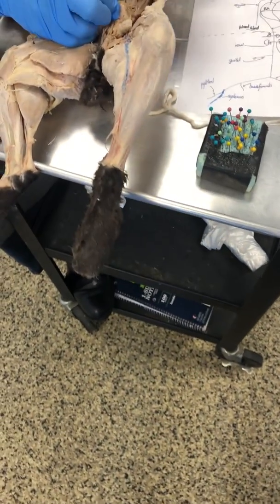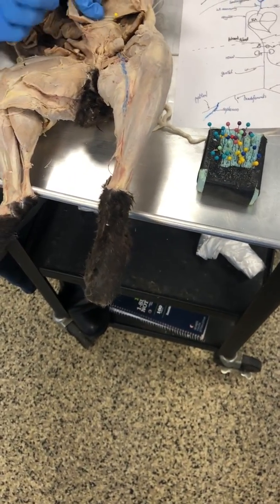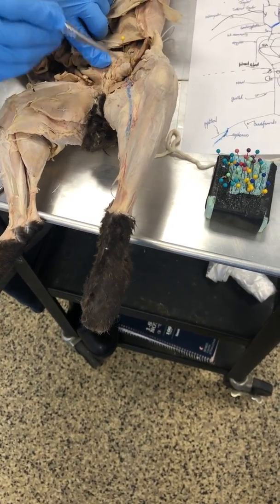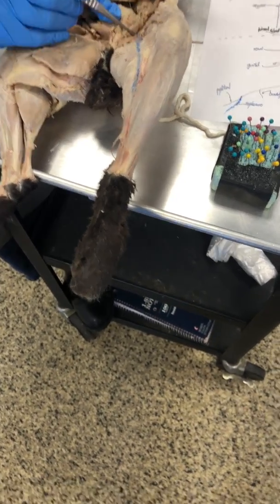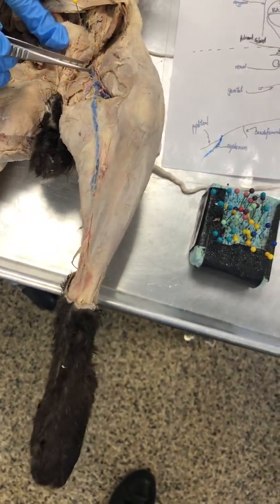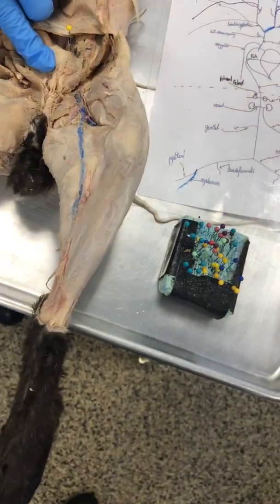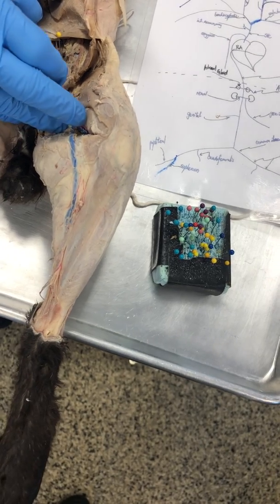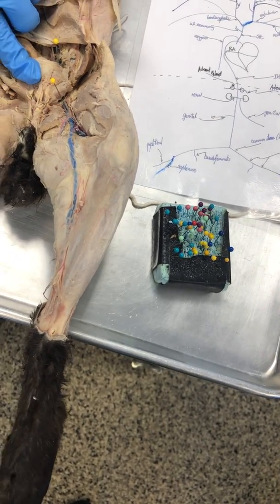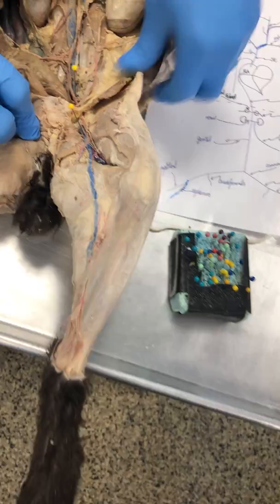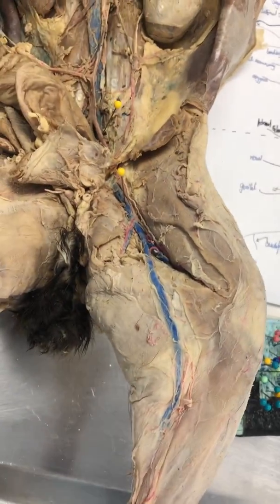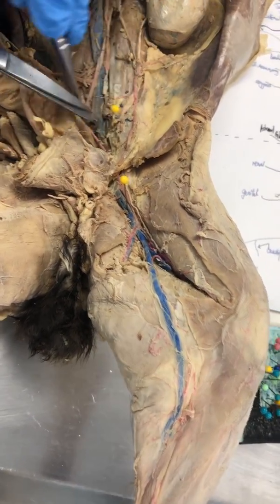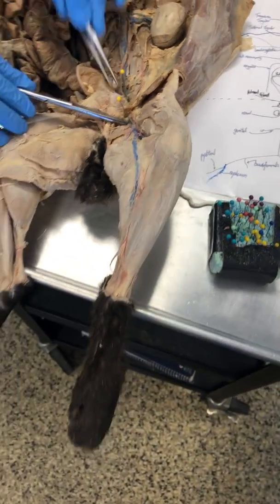There it's on the outside, and there it's leaving the body cavity now into the limb. So inside it's called common iliac. Outside, now what is this thigh area called? Femoral. So there's the femoral vein. So common iliac in the body cavity, femoral outside the body cavity.